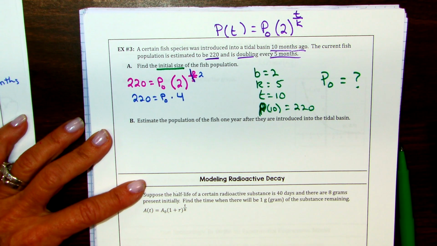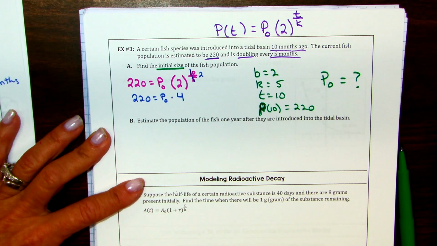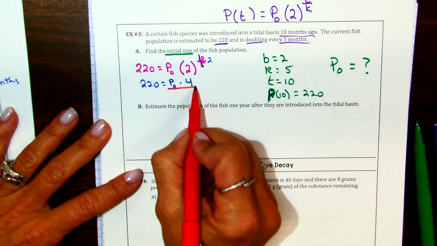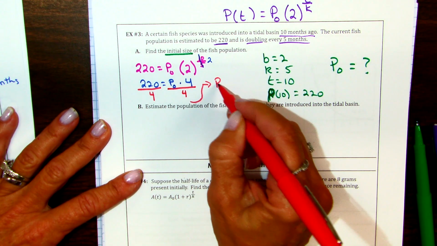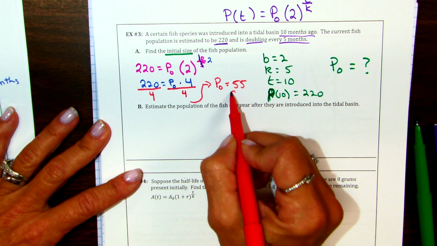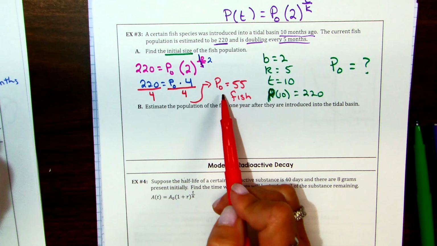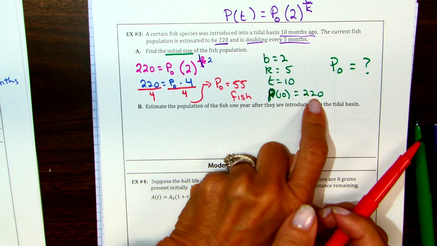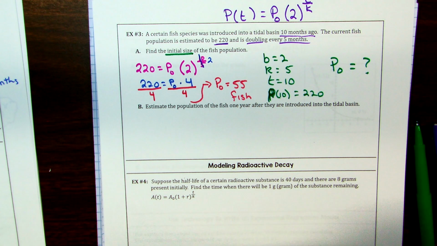It looks funny, but we should understand what those symbols mean. This is multiplication. To get that by itself, I would divide. So the initial population is 220 divided by 4, 55 fish. Before I walk away from a word problem, I should see if it makes sense. So at 0, I started with 55, and 10 months later it was 220. Does that make sense? Yeah, because as we go forward in time, we double, we're getting bigger. Going backwards in time, we get smaller.